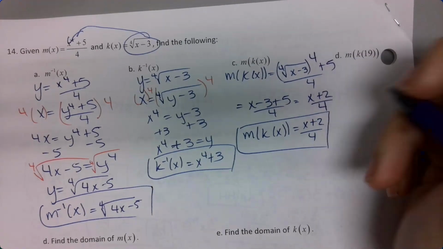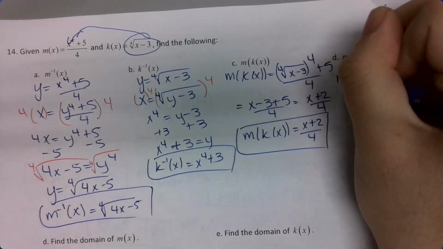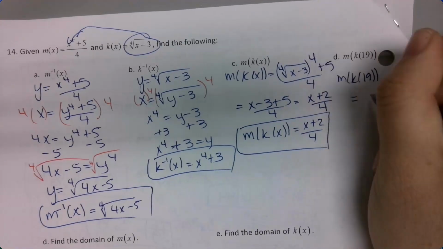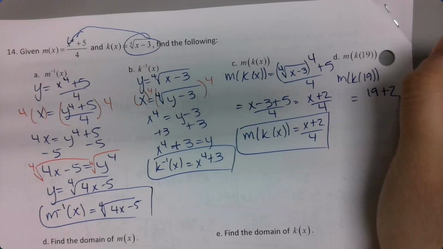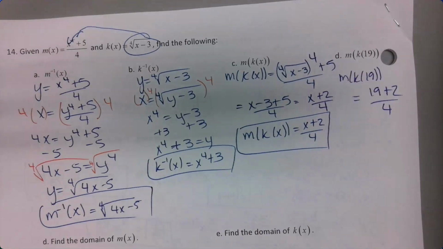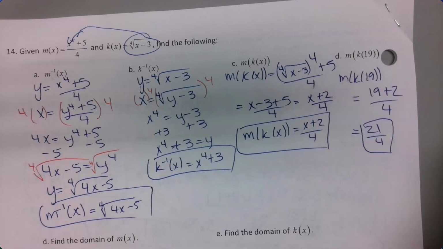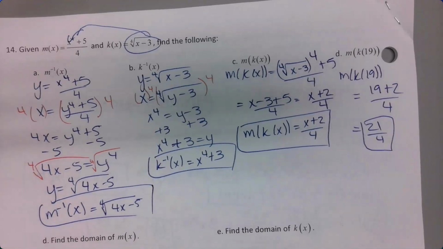D is plugging in 19. Because I know that one, I'm going to plug in 19 for my x. So 19 plus 2 is 21 over 4. I'm going to leave it like that because otherwise it gives me a decimal.